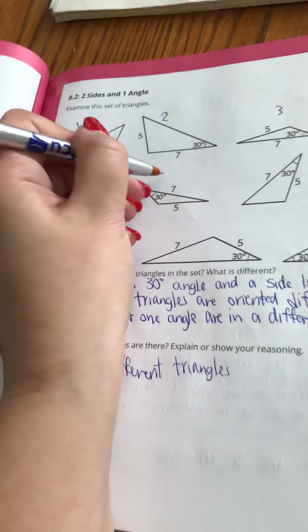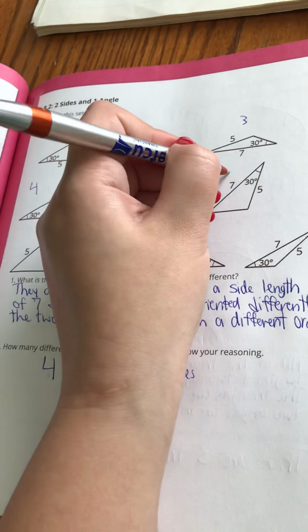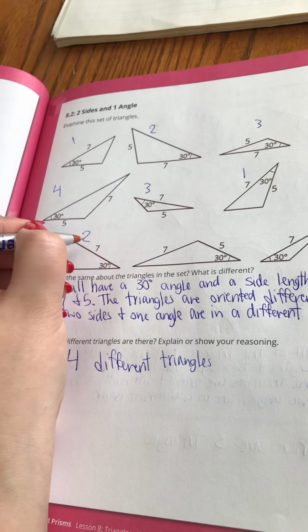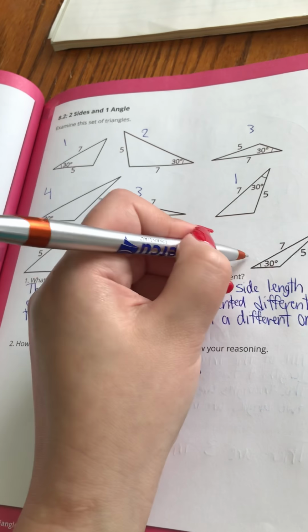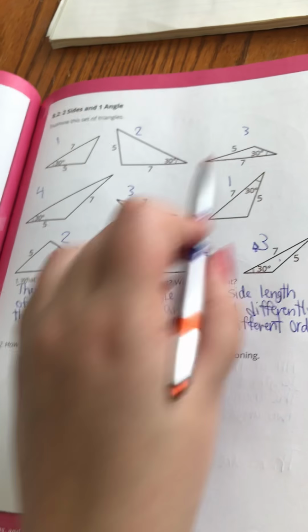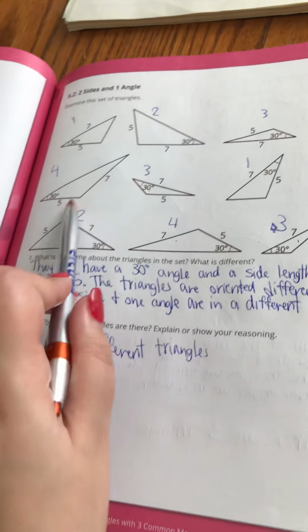This one is the same as this one, so that's number 3. This is the same as the first one. This one's the same as that one. This one's the same as that one. And this one's the same as that one. So there's these 3, these 2, these 2, and these 2.